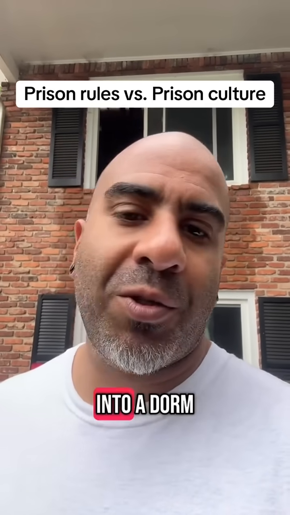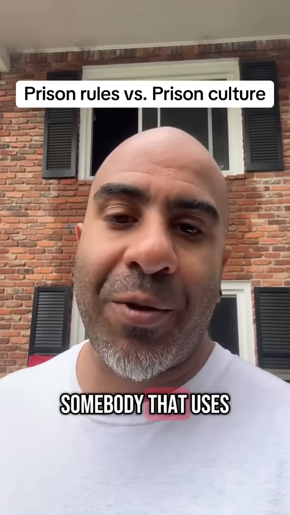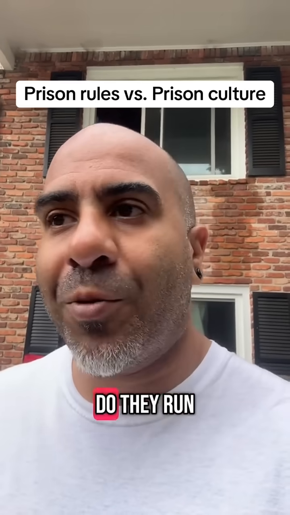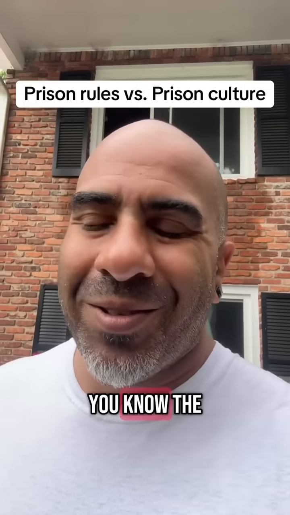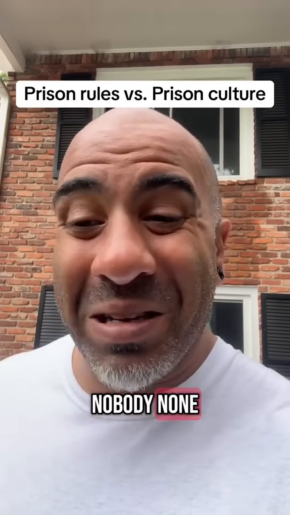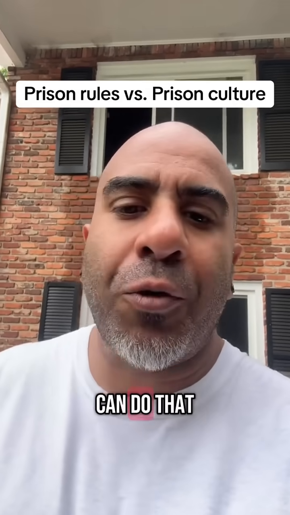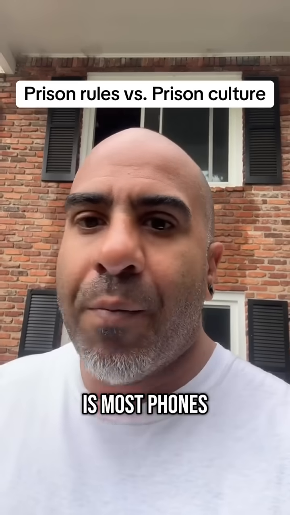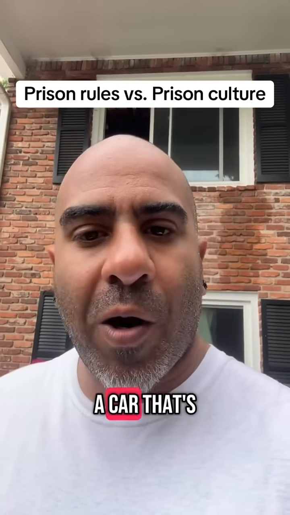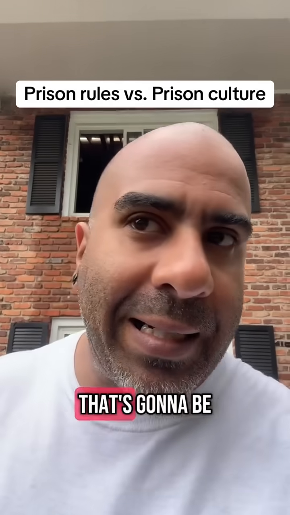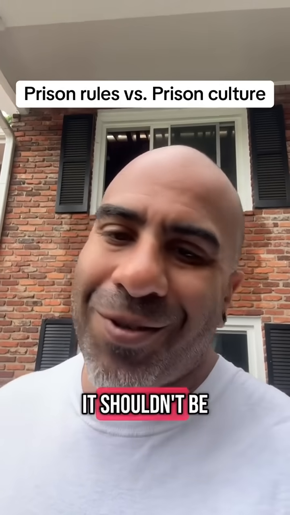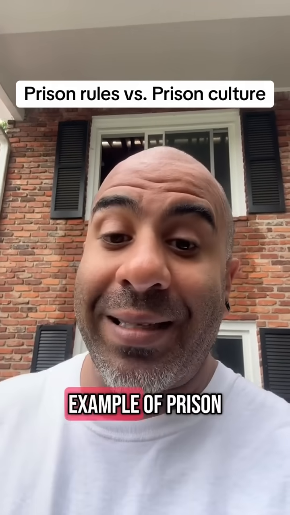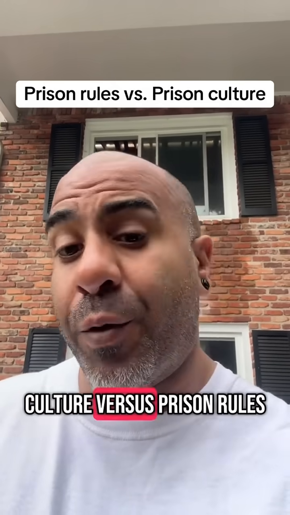So when you walk into a dorm, typically, if you're somebody that uses the wall phone, you ask, how do they run the phones in here? It's a legit question. And to the people that say, I ain't asking nobody nothing, I'm just going to use the phone, you can do that. But the problem is most phones are attached to a car that's controlling it. That's going to be like an 8-on-1 situation. Yes, it sucks. It shouldn't be like that. But I'm just giving you an example of prison culture versus prison rules.